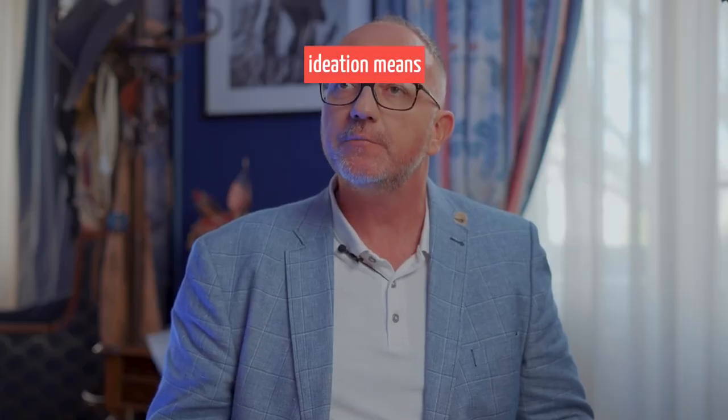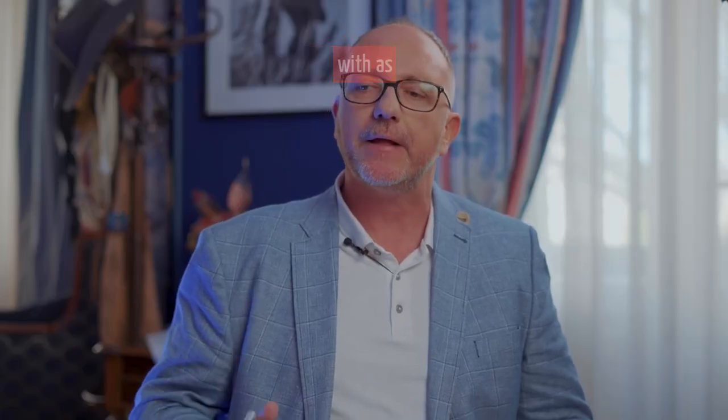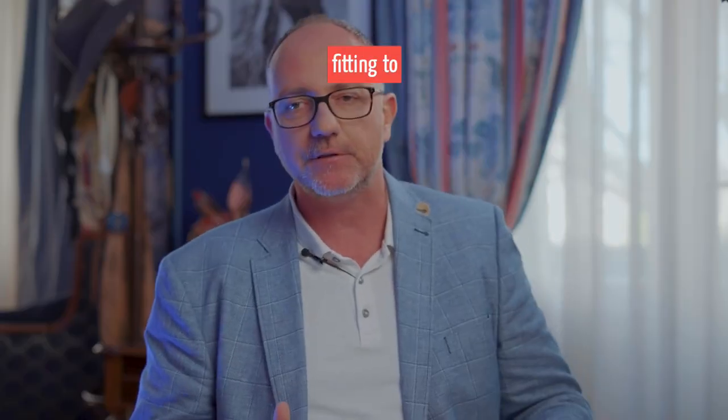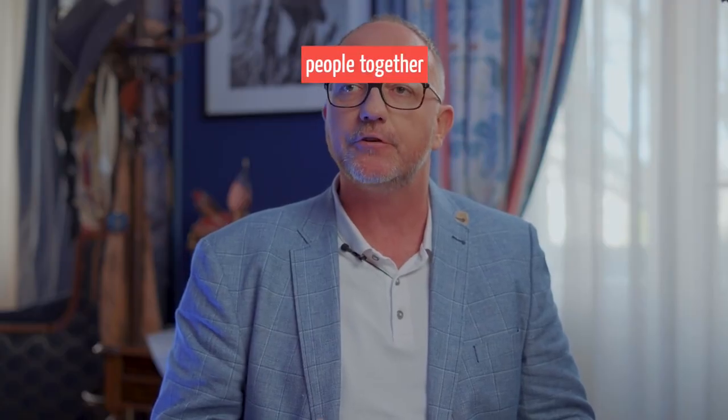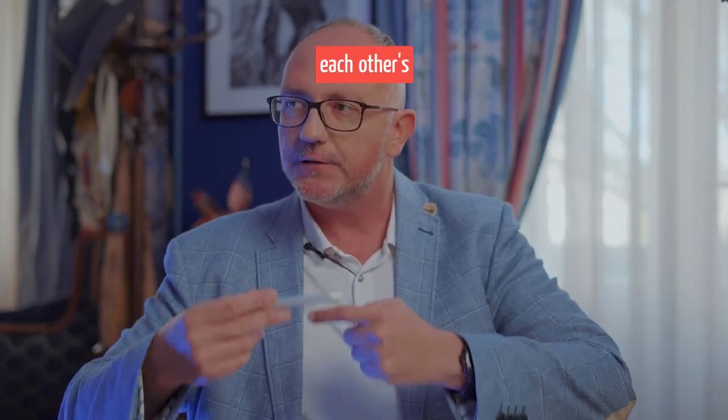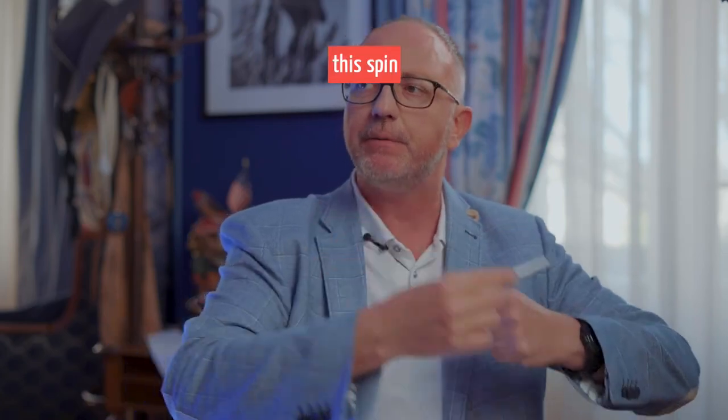But in general, ideation means really to come up with as many ideas as possible. Realistic, unrealistic, fitting to business, not fitting to business. It's really about many people together, building on each other's ideas, and this spin of creativity.